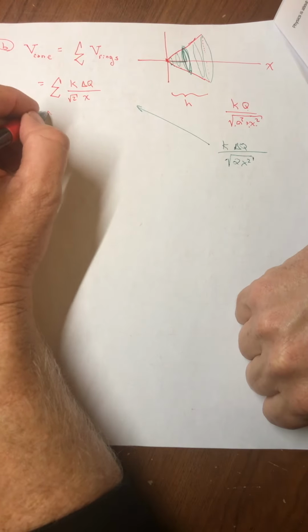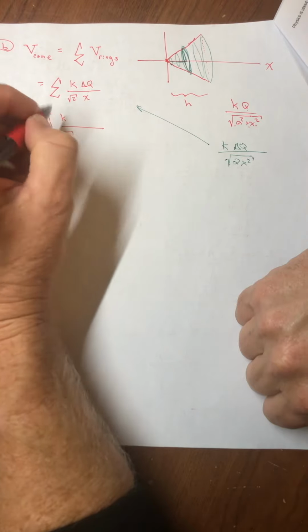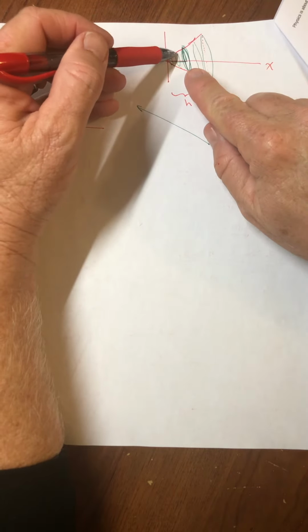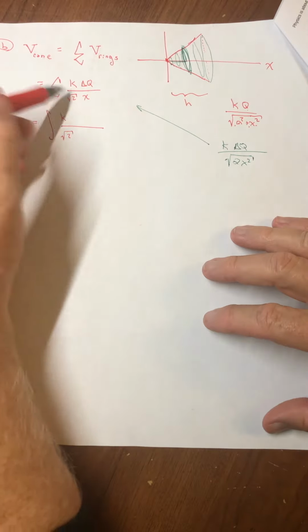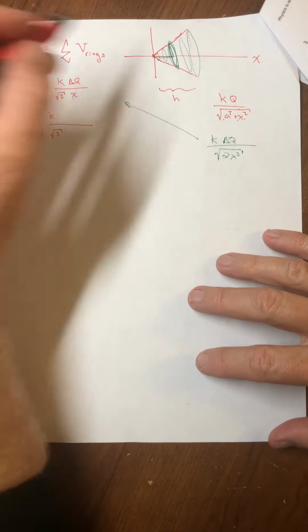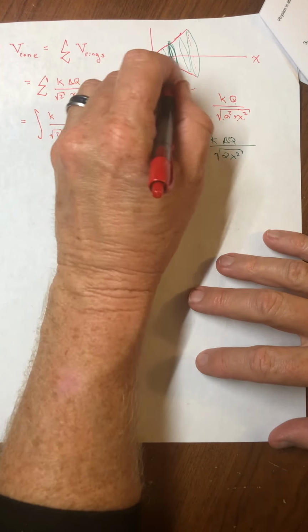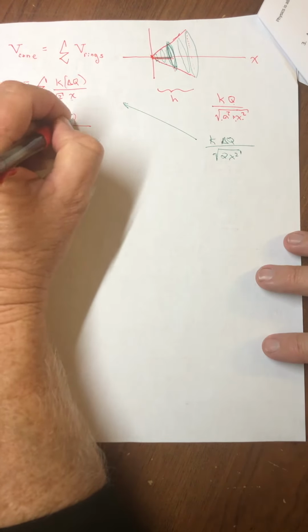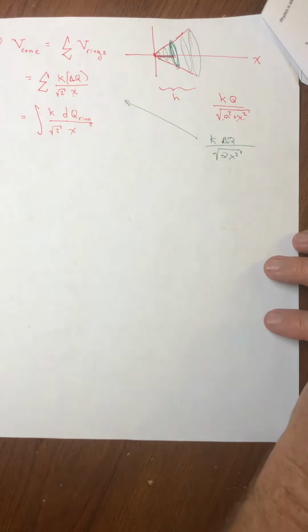I'll then switch it into a calculus step by saying mentally I'm going to make each of these rings thinner and thinner and thinner, so that there's something going to zero, something getting infinitesimally small in this equation. And I'll point out it's not x. If I think about this ring getting thinner and thinner, it's still at a position x. And of course, what does get infinitesimally small is the charge on the ring. So I'll write it as a dq of the ring.